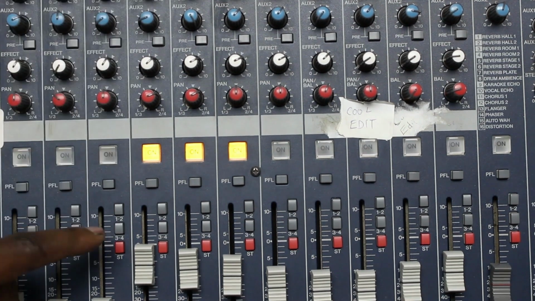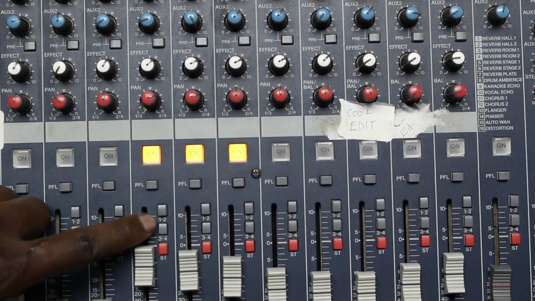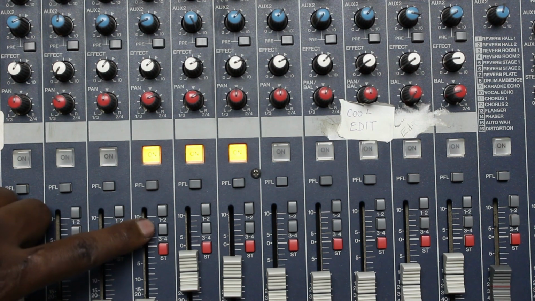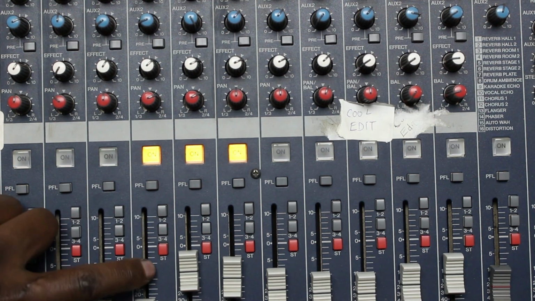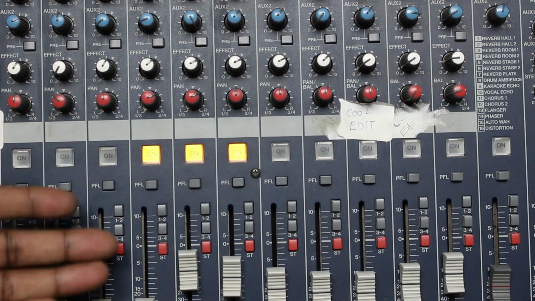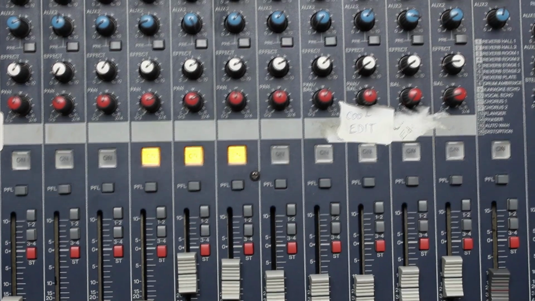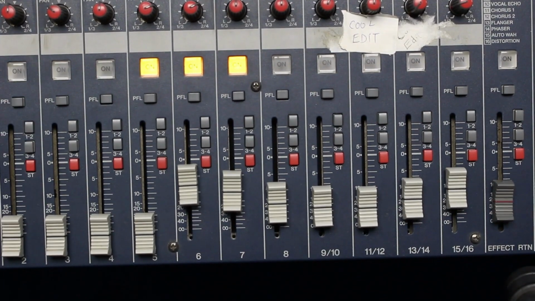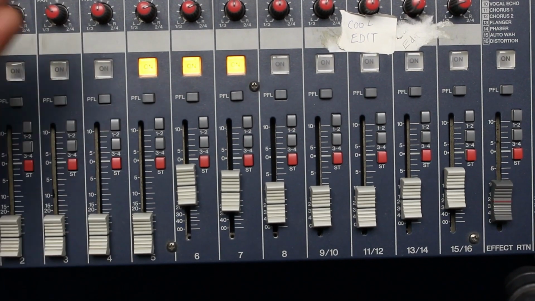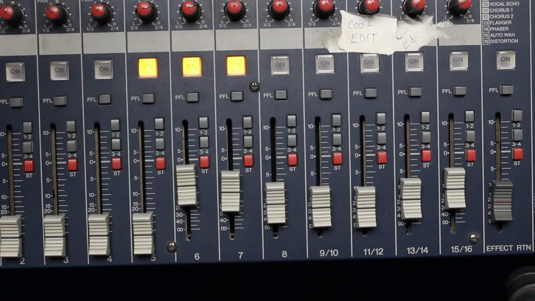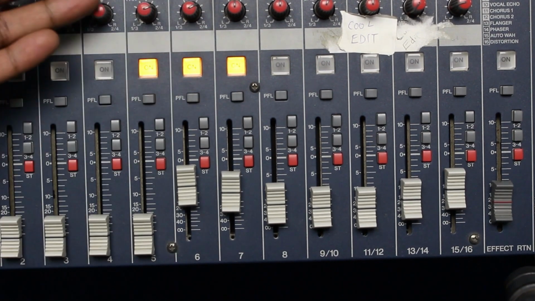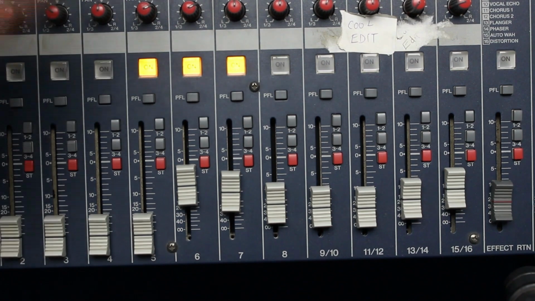The next thing here is a button that is labeled 1, 2, and then another one 3 to 4, and then the other one ST. So what do these buttons do? There's something that we call groupings when mixing. Grouping is usually used to control a certain group of your signal inputs, so that you can control the levels using that group.